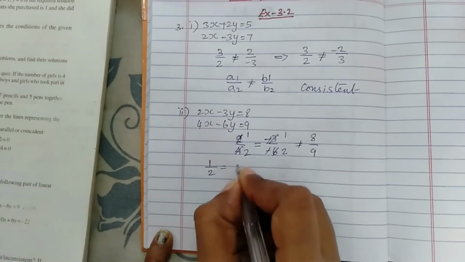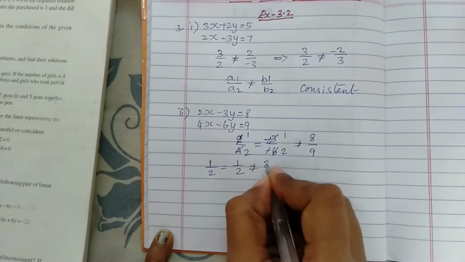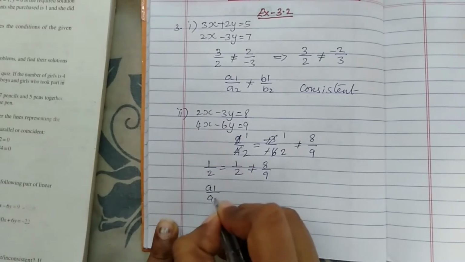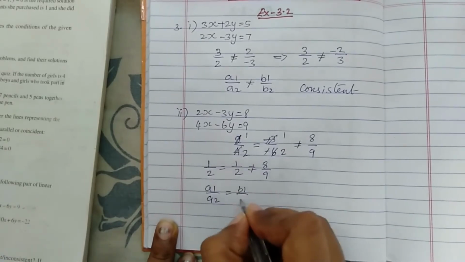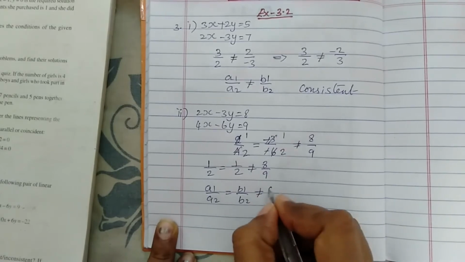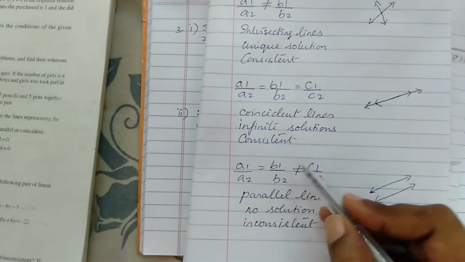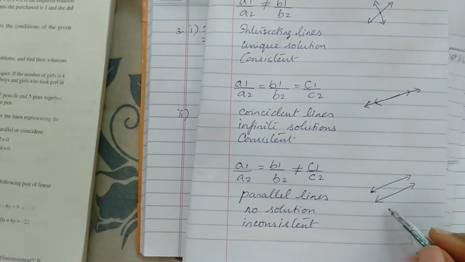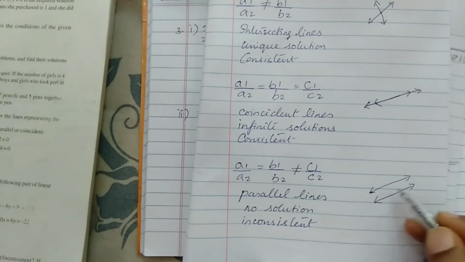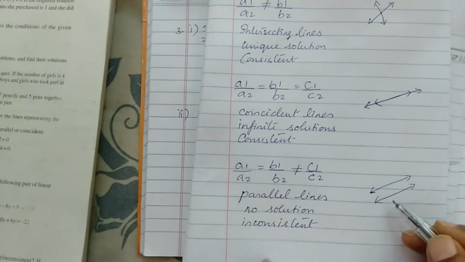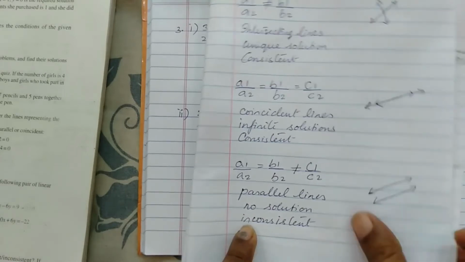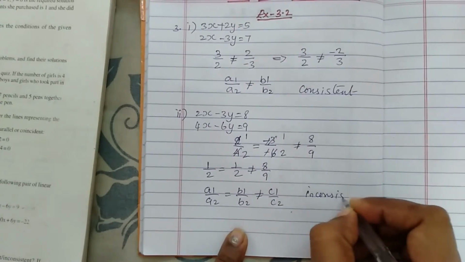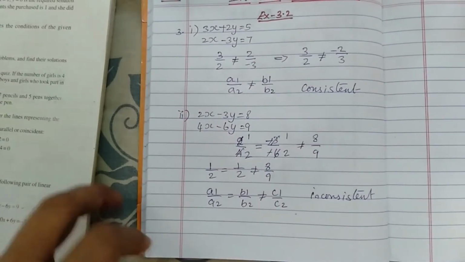1 by 2 is equal to 1 by 2 is not equal to 8 by 9, which says that A1 by A2 is equal to B1 by B2 is not equal to C1 by C2, which will form parallel lines. When it forms parallel lines, it does not meet anywhere, so it will not have any solution. It means that they will be inconsistent. So these equations are inconsistent. Got it?